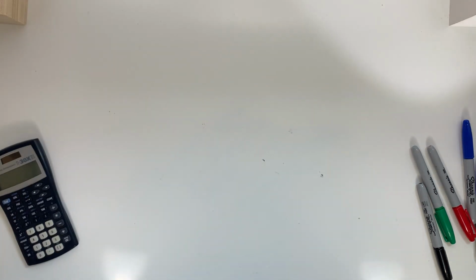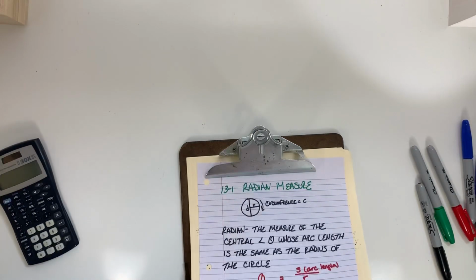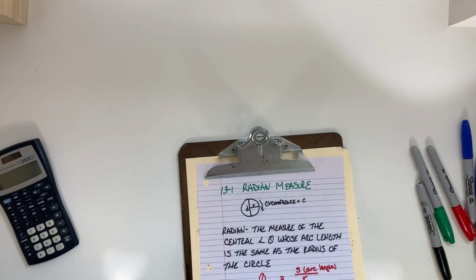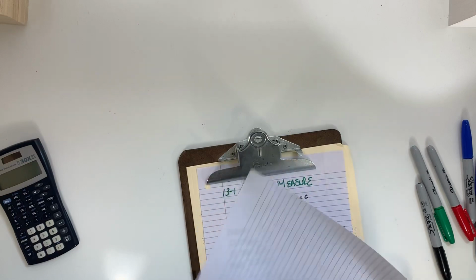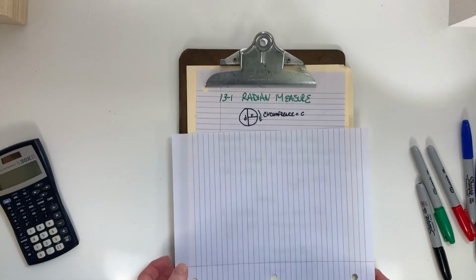Okay, let's talk radian measures. Some of you have seen radians in physics, and that will help. Some of you haven't. That's okay. We're going to take a look at what radian measure means. Okay, so let's take a look here.